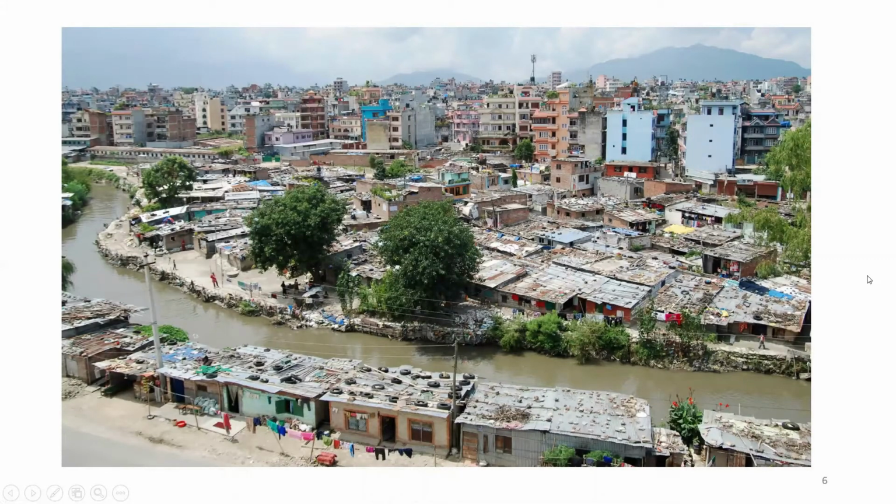This is part of one of those case study settlements. As we can see, this is the Bagmati river, and informal houses we can see at both sides of the river, and these tall buildings at back are formal neighborhoods.